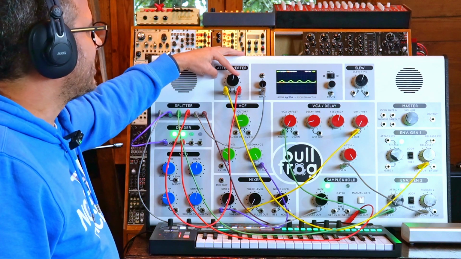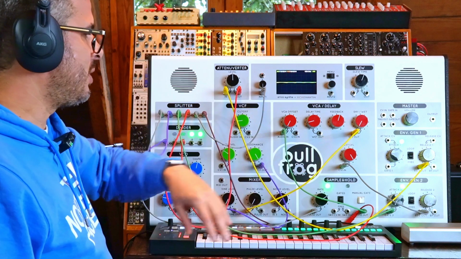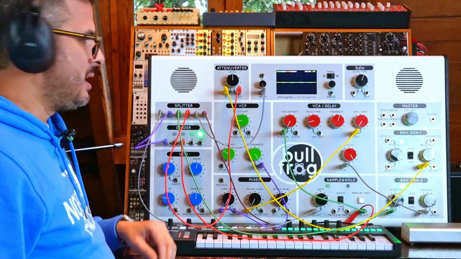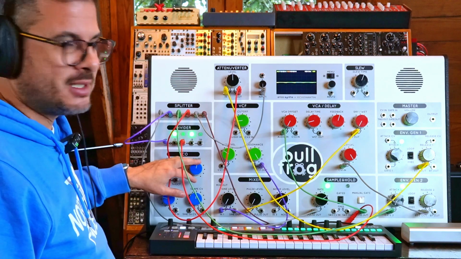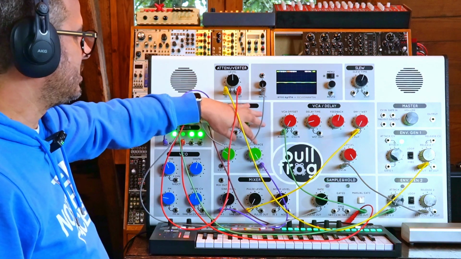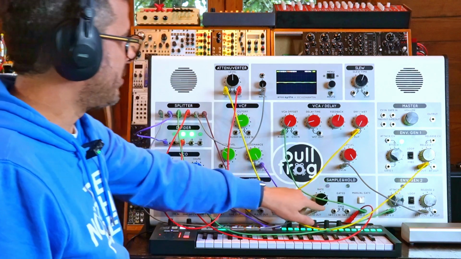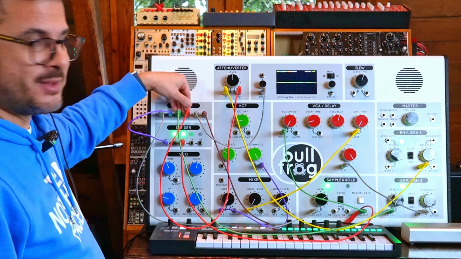You can use it, for example, to create kind of a mirror sequence, right? So if I use my sample and hold module to create a random sequence, I can control my VCO with that. I can then use the VCF as another oscillator, right? Turn the resonance all the way up, and then invert the same output from the sample and hold using the splitter.